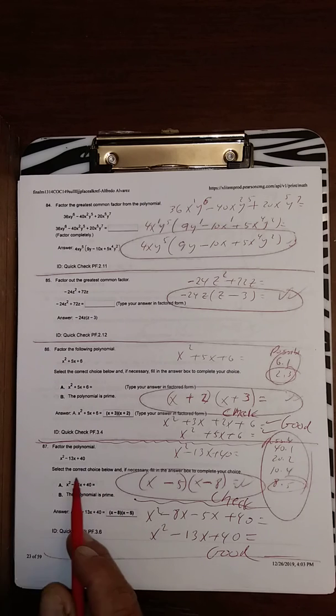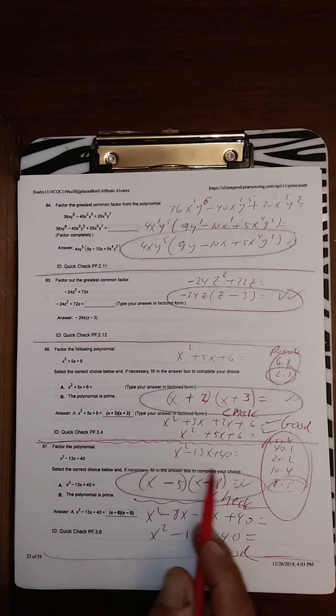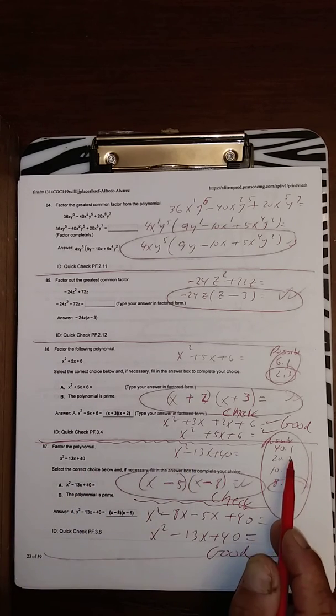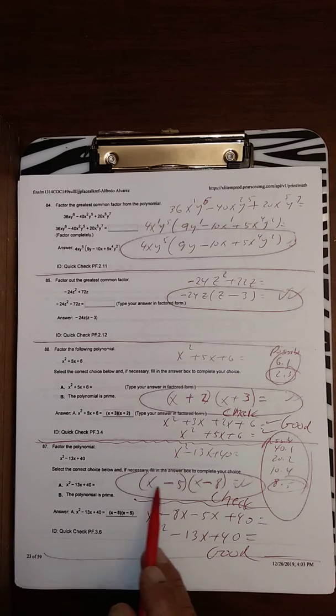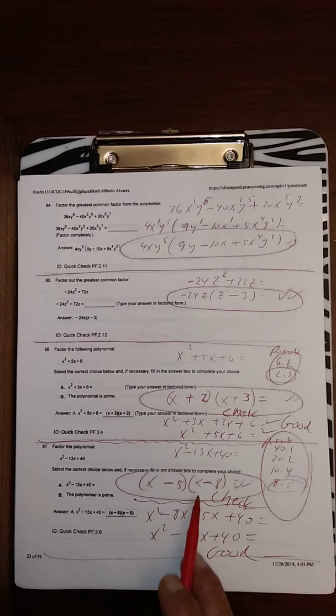Yes. This one. 40 can be 40 and 1, 20 and 2, 10 and 4, 8 and 5. We say 8 and 5, negative and negative. Let's check it. X times x, x squared. X times negative 8 is negative 8x. Negative 8 times negative 5 is positive 40. Negative 8x and negative 5x together is negative 13x. So x squared minus 13x plus 40. Yes, that one's good too.